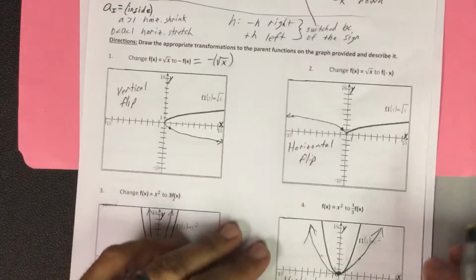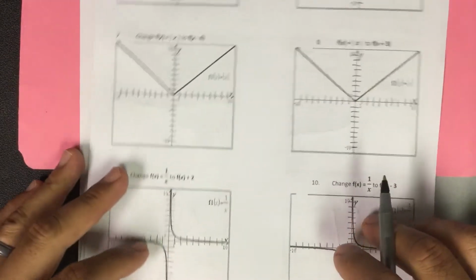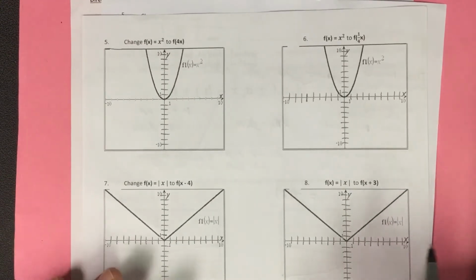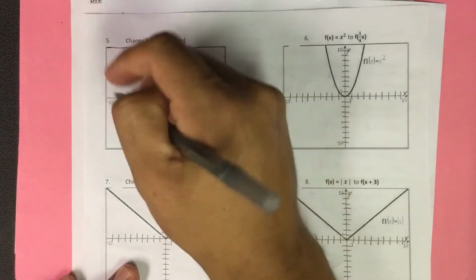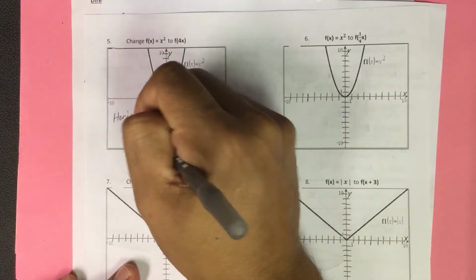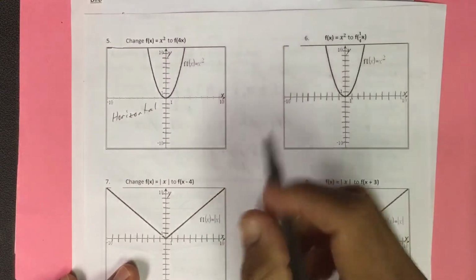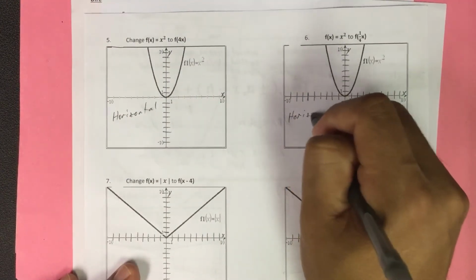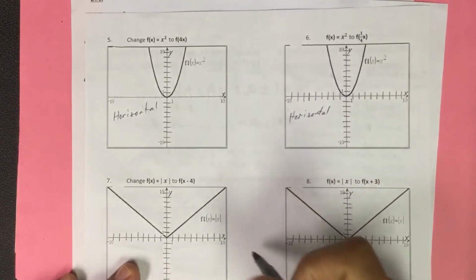Okay, turn the page over. This right here, it's on the inside. Horizontal. This one's on the inside, so this is horizontal. Right?